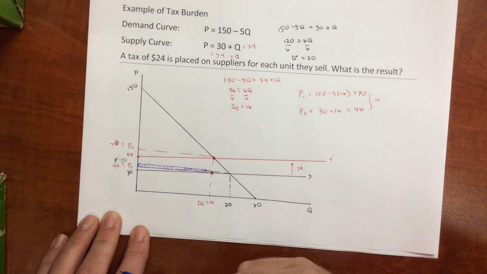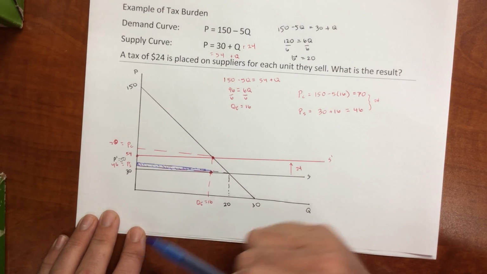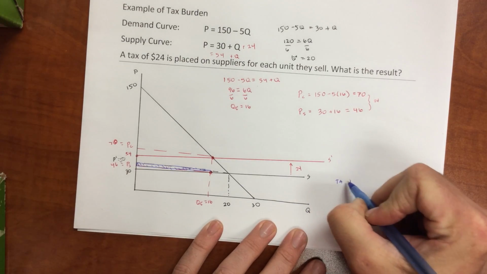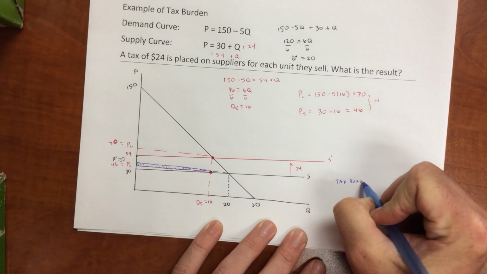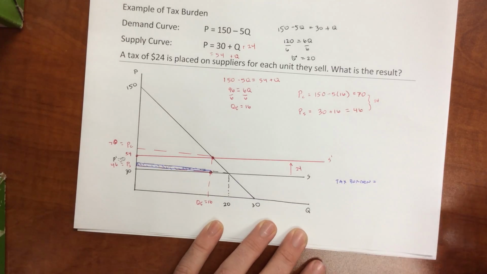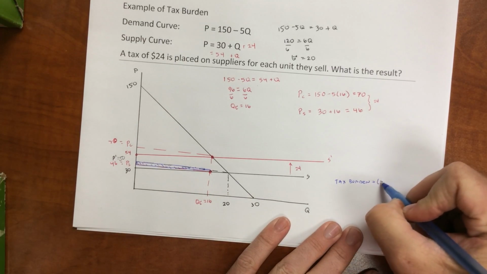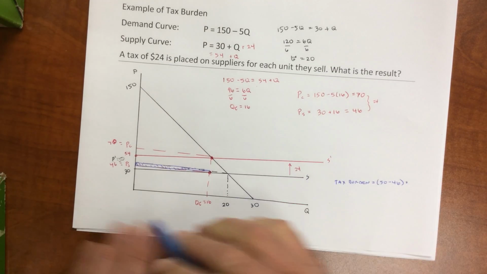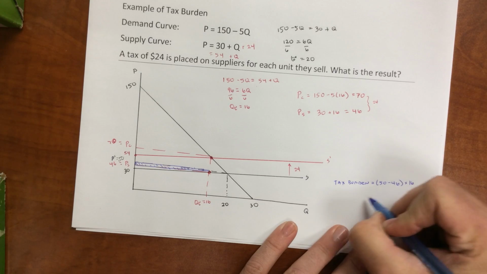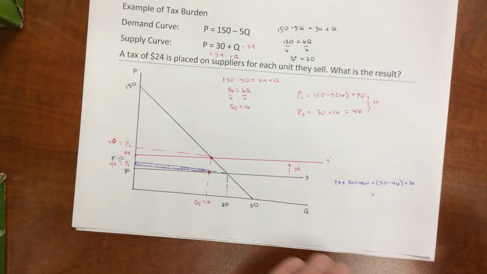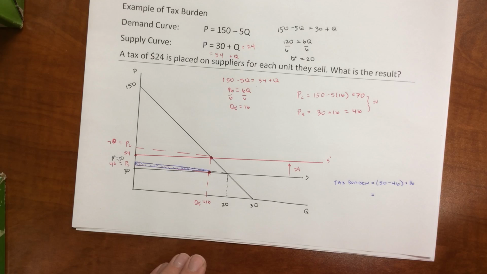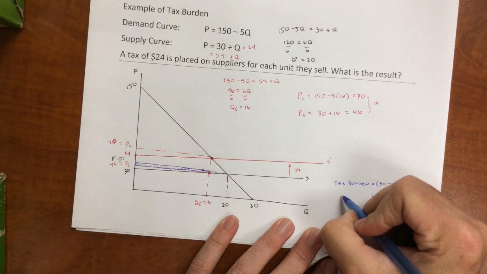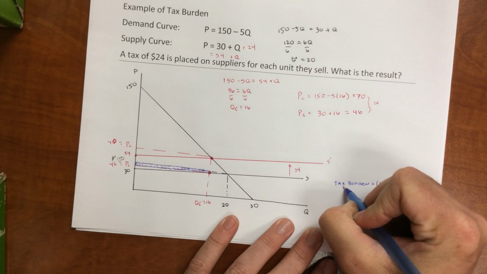Without a tax, the seller was receiving $50, but now they're receiving $46. So the tax burden on the producer is 50 minus 46 times the quantity, 16, which is 4 times 16. I could probably do that in my head, but I don't want to get it wrong. 64. So that's the tax burden on the producer.